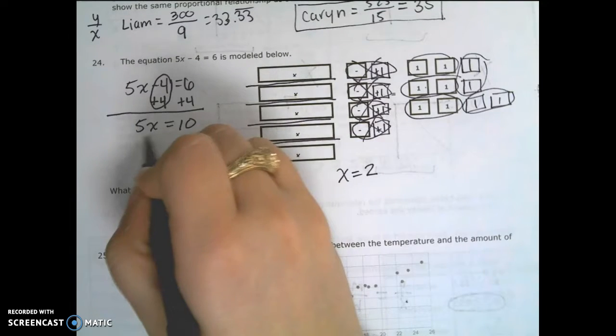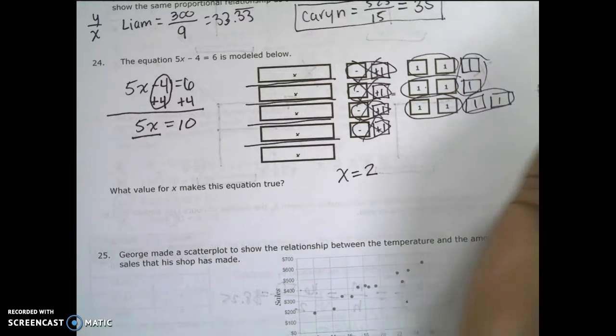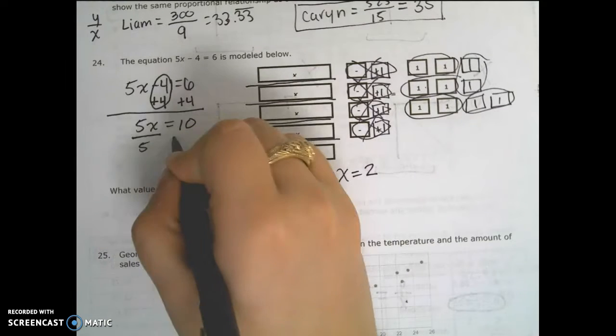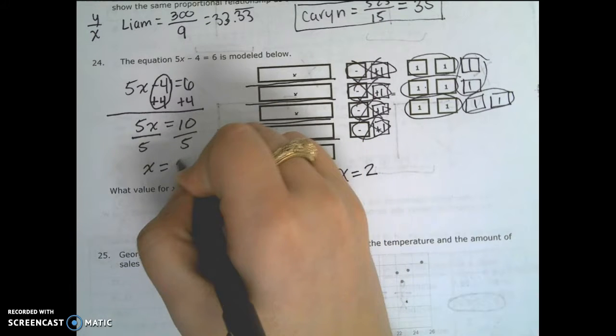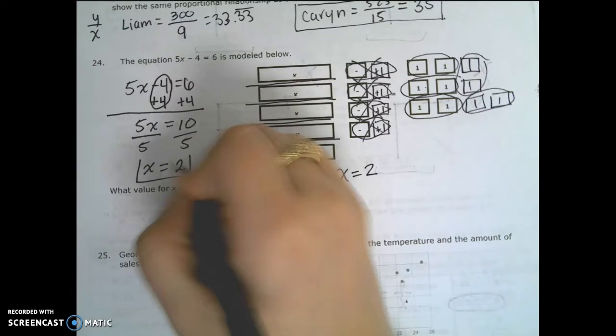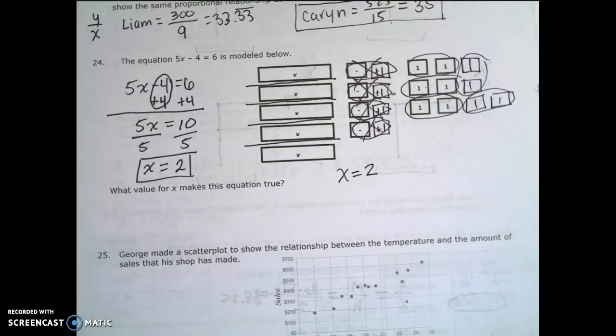Now I need to get 1x alone, so I have to do the opposite of multiply by 5, which is to divide by 5. And my x is equal to 10 divided by 5, which is 2. So my value of x is 2. 2 different ways, and x is equal to 2.